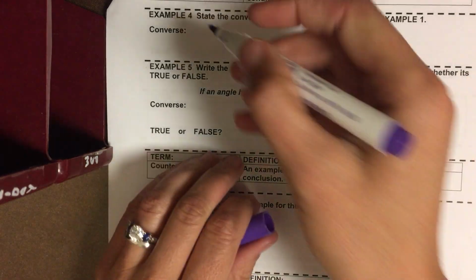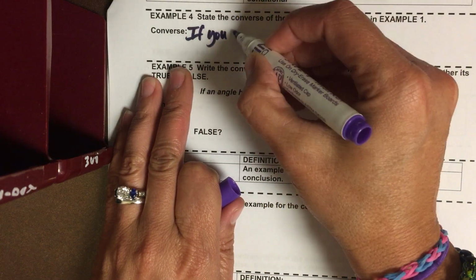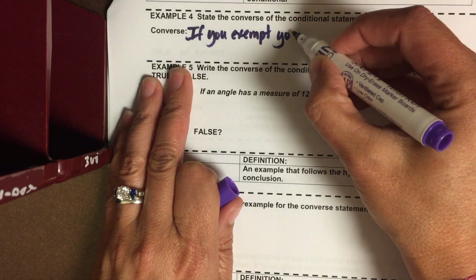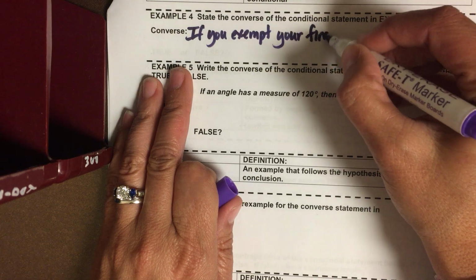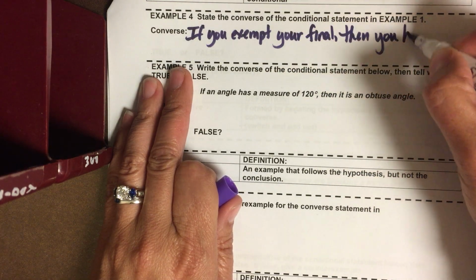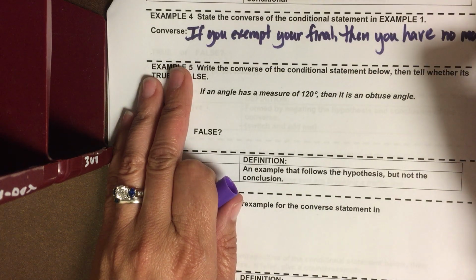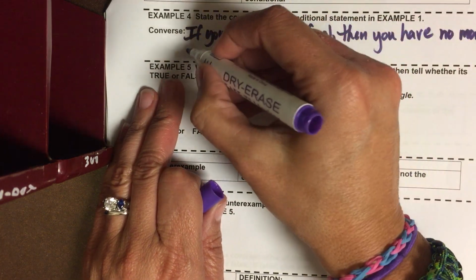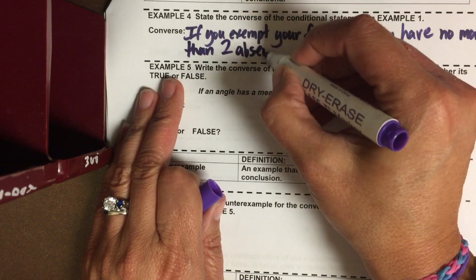So I'm going to say, if you exempt your final, which was our conclusion in the first one, now it's our hypothesis. It's if you exempt your final, then you have no more than 2 absences, and a B average.